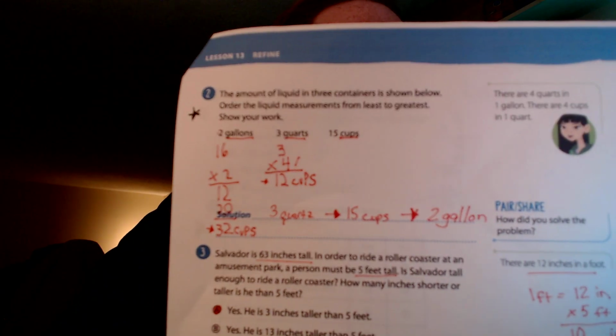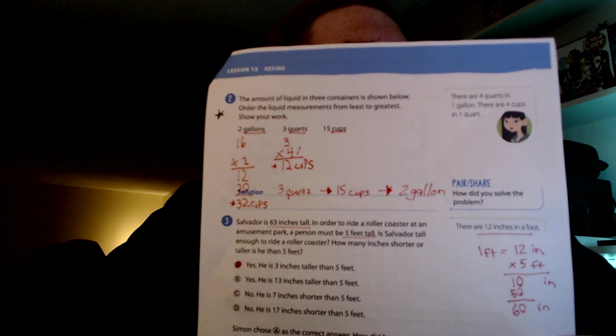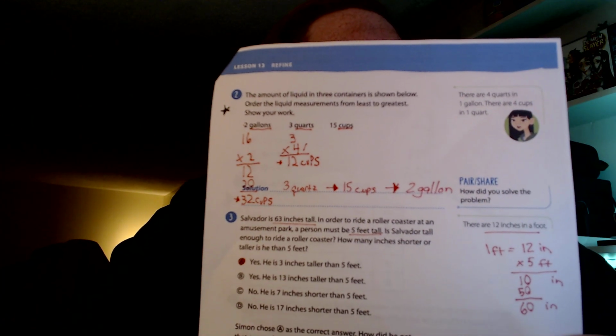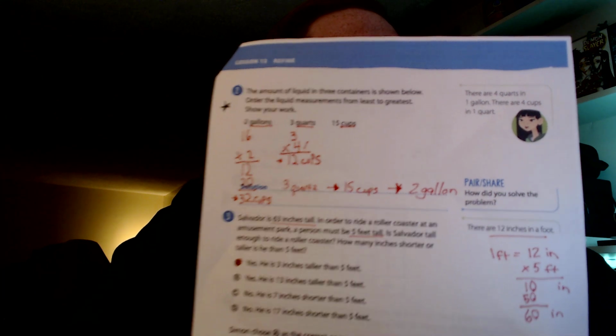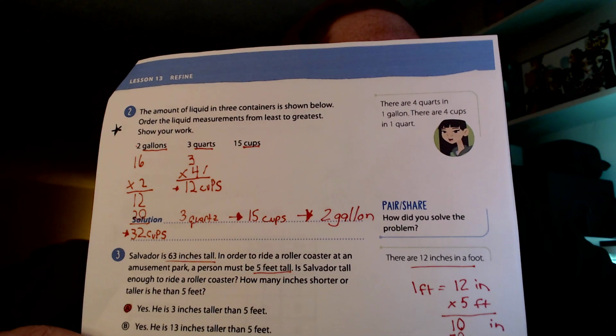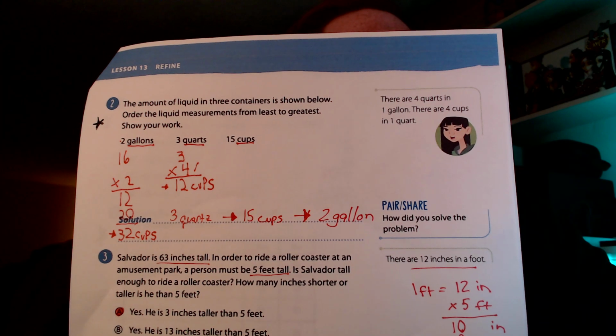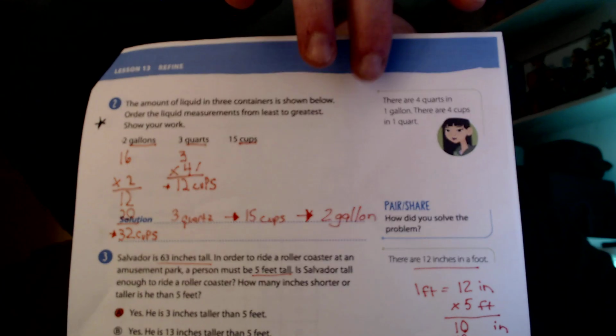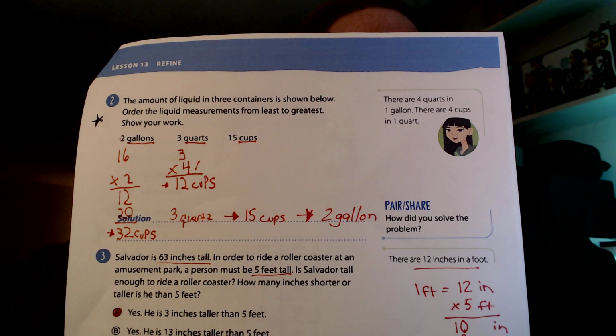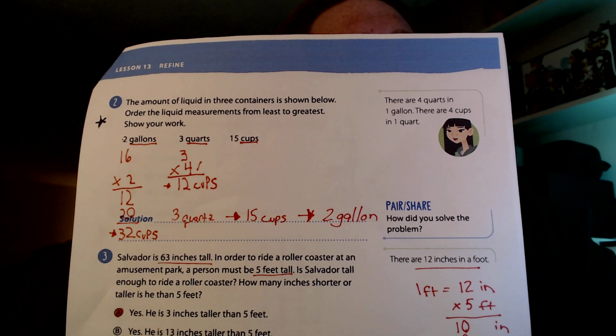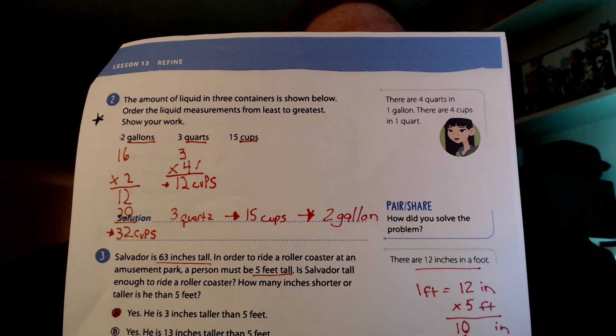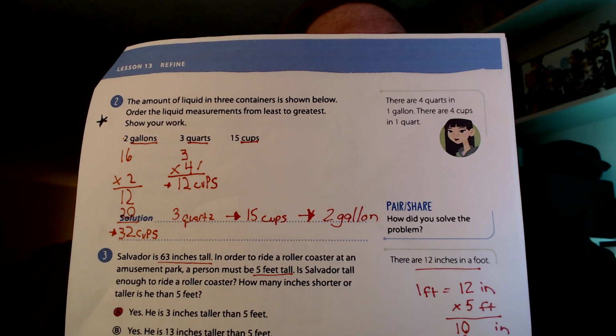The next problem that we have is a little bit harder. We're converting gallons and quarts to cups. So we have a little chart up here that says 4 quarts in a gallon, and I went ahead and said there are 16 cups in a gallon for them, and then there are 4 cups in a quart.